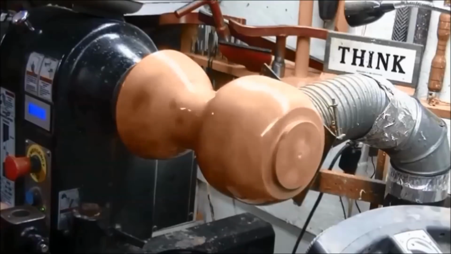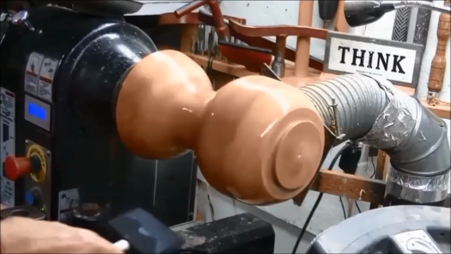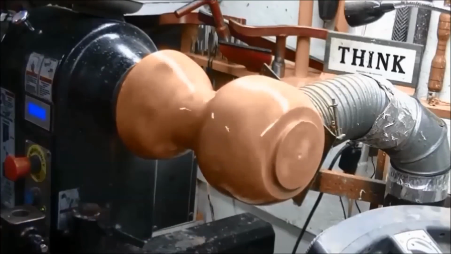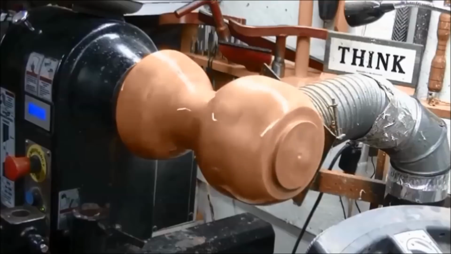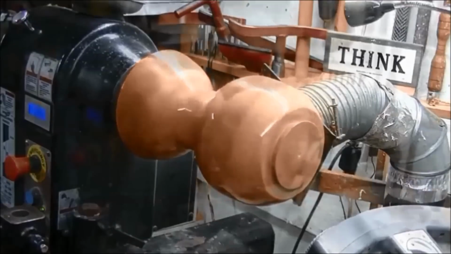Pretty good enough. You can see a few marks, so I'm hoping maybe those will settle out. I'm not gonna put the heater on it. The piece of wood was already a little bit warm anyway. So we'll see what that looks like in a few minutes.